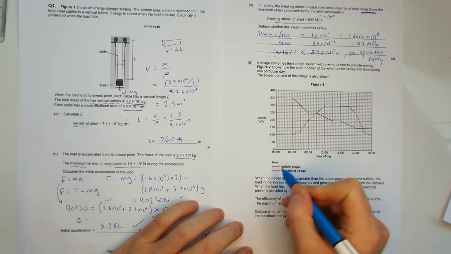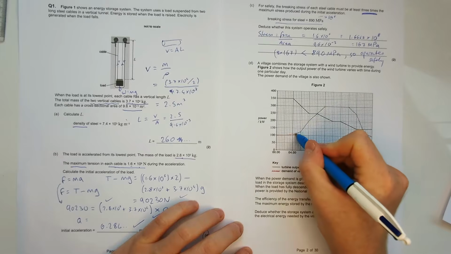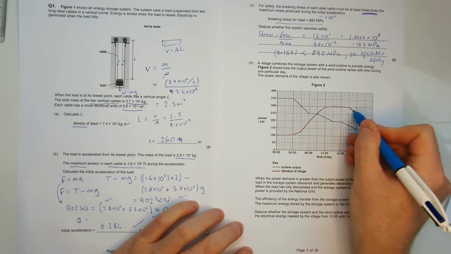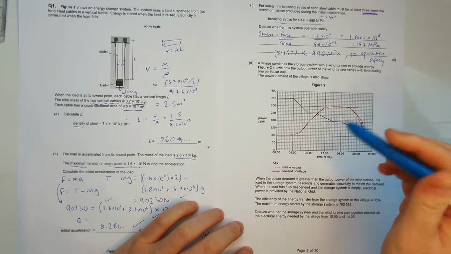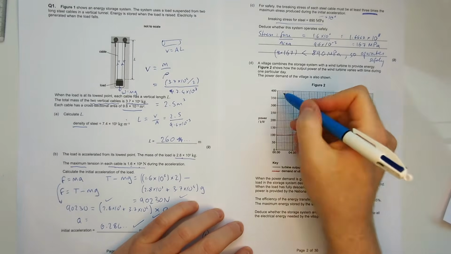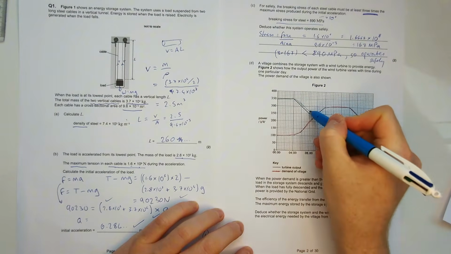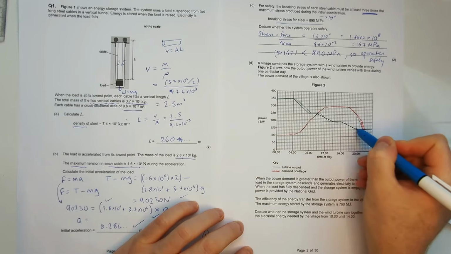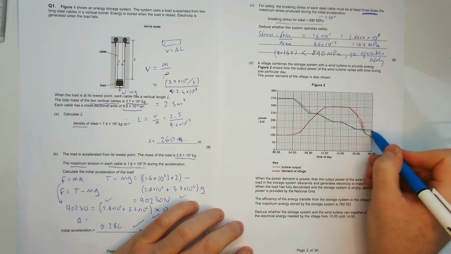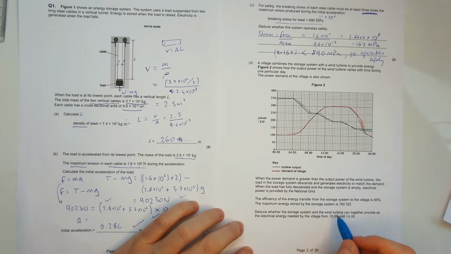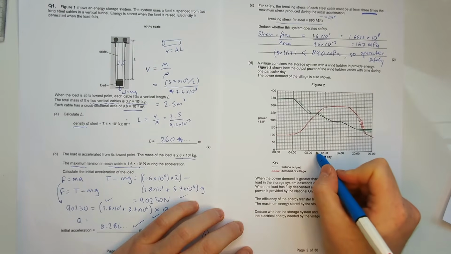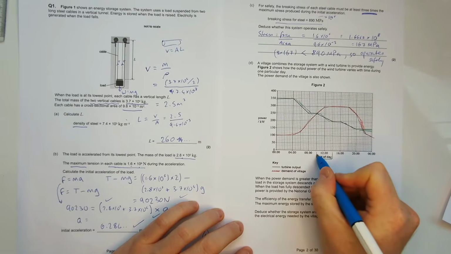Now, let's keep an eye on these two. I'm going to color code them here. So the demand of the village, I'm going to put in red. That's this dotted thing here. And then we've also got the wind turbine, which I'm going to put in green so we can keep track of which one's which. The question later on is only asking us about one part of the graph, which is between 10 to 2. So we're only looking at this bit here for this question.